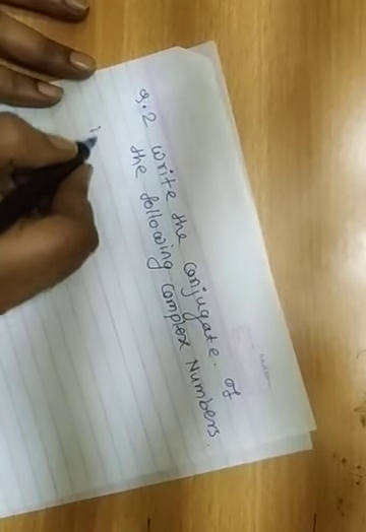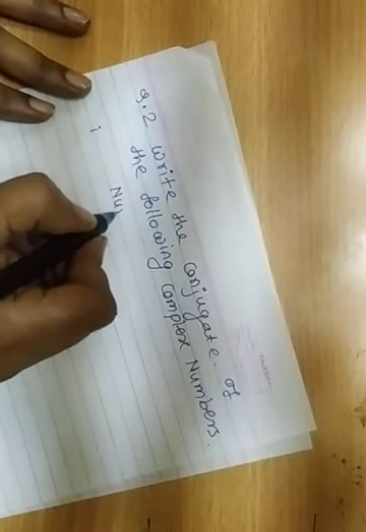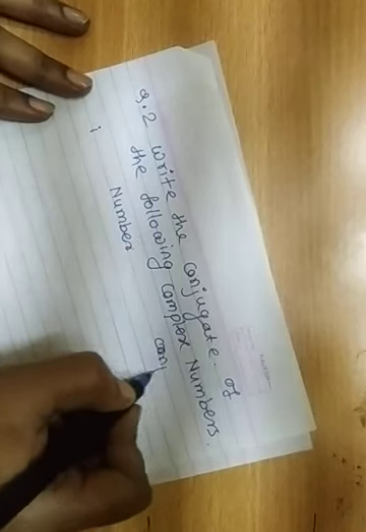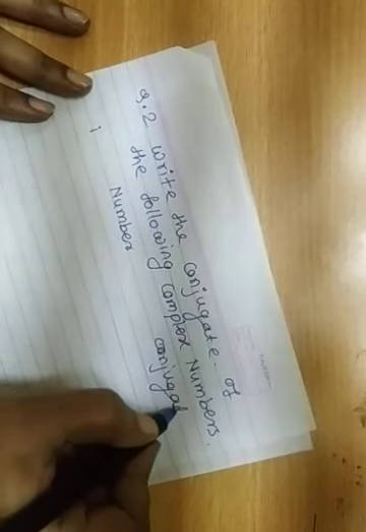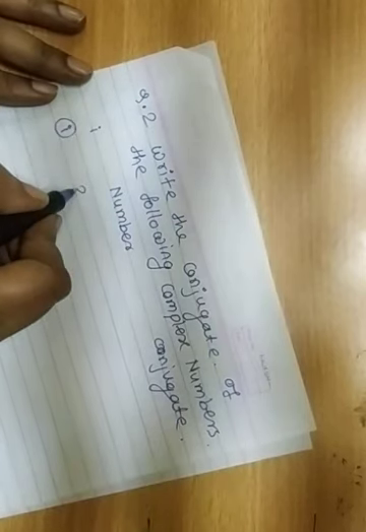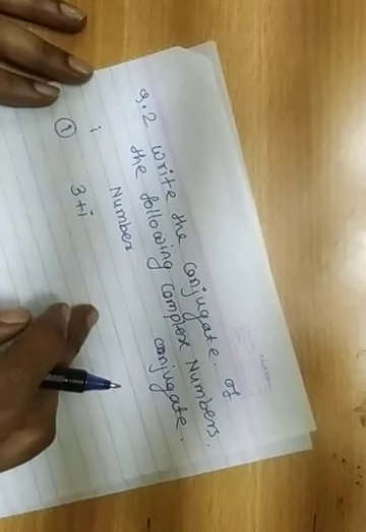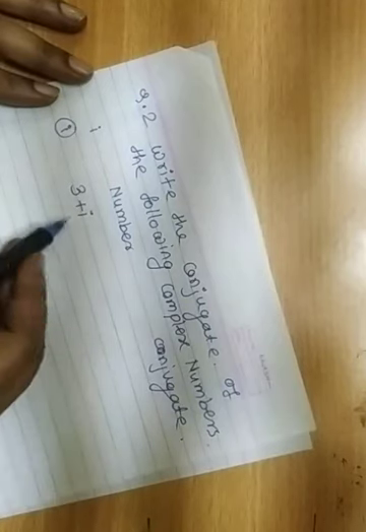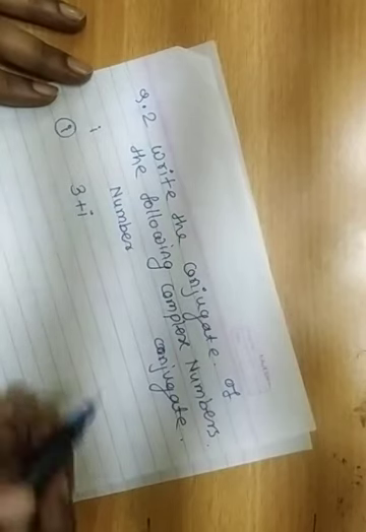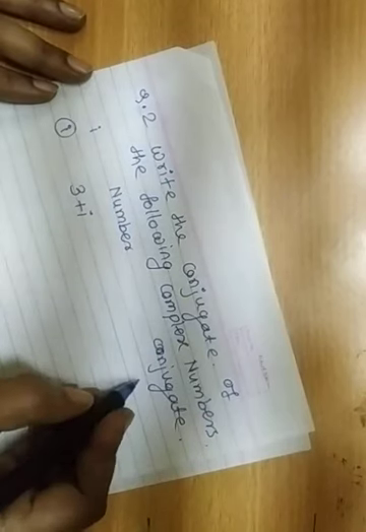First is the conjugate of the complex number 3 plus i. And what is the conjugate of this complex number? Change the sign of the imaginary part of the complex number, then we get the conjugate of the given complex number.